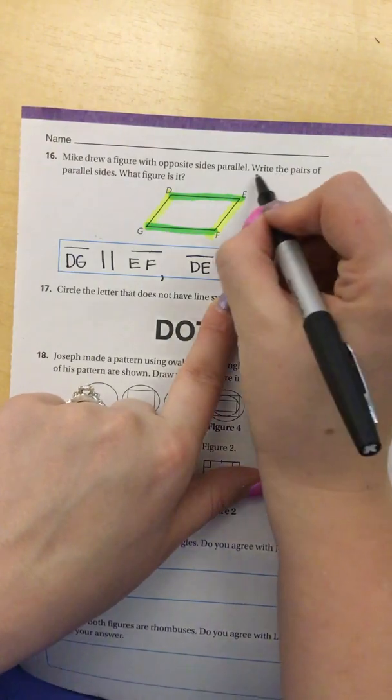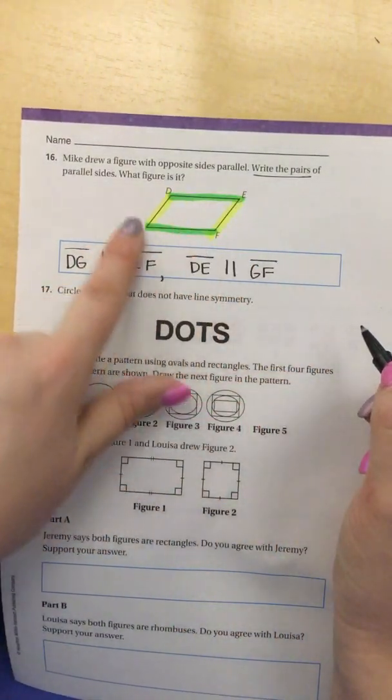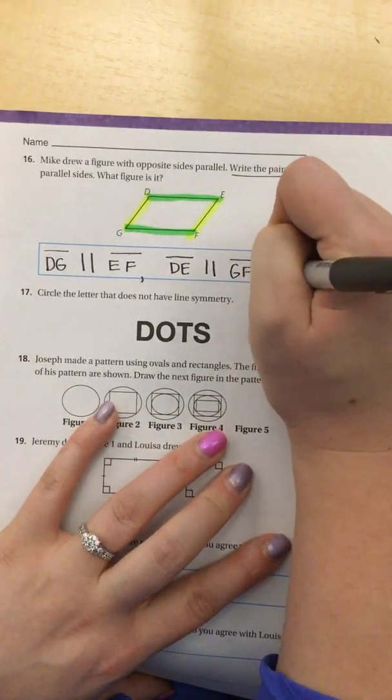Okay, so I've written the pairs. Then it says, what figure is it? Well, a figure that has 4 sides and opposite sides are parallel, which means 2 sets of parallel sides, is a parallelogram.